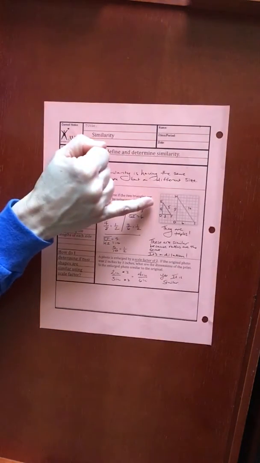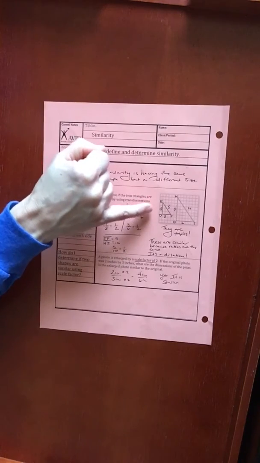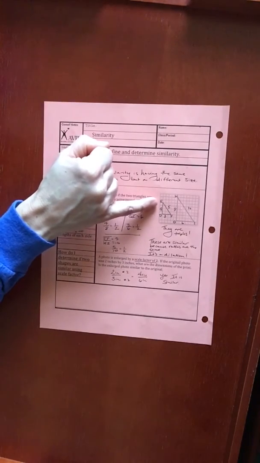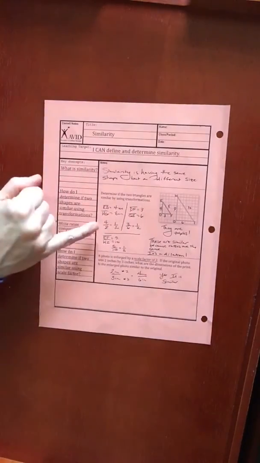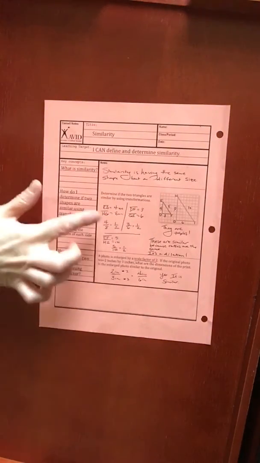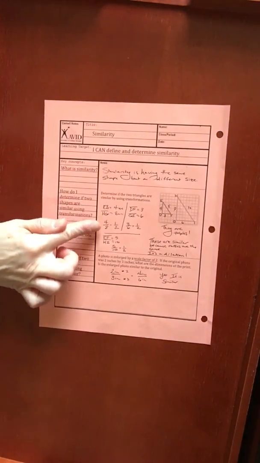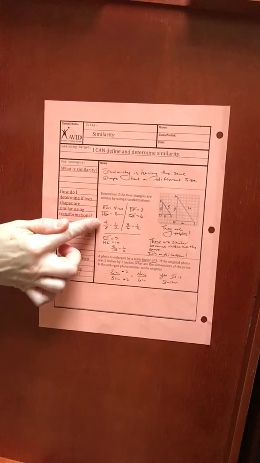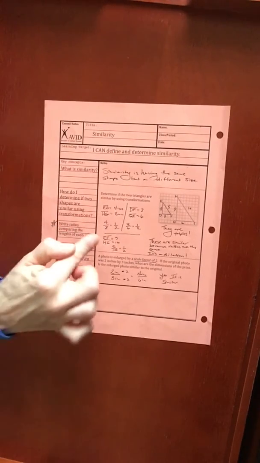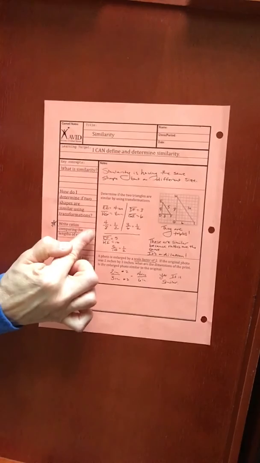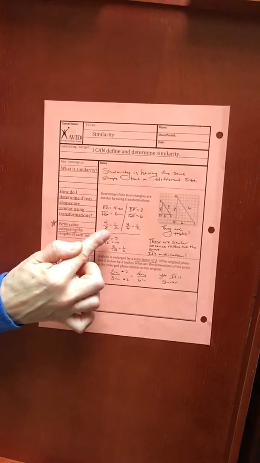In the picture, we can count it. I think there aren't numbers in yours. So you count 1, 2, 3, 4. It's 4 units, ED. HG, if you count 1, 2, 3, 4, 5, 6, 7, 8, is 8 units. To write the ratio, we would put the small triangle, 4, ED, in the numerator, the big triangle, 8, HG, in the denominator. And if we can simplify the ratio, we'll simplify it. 4 over 8 is 1/2.